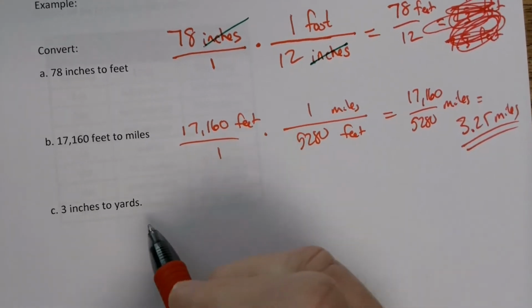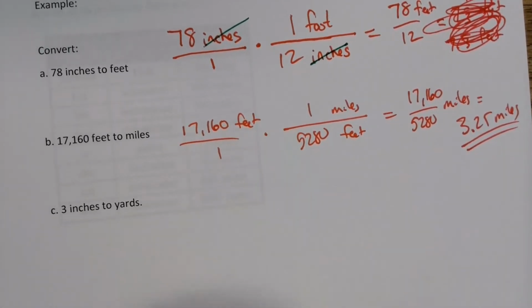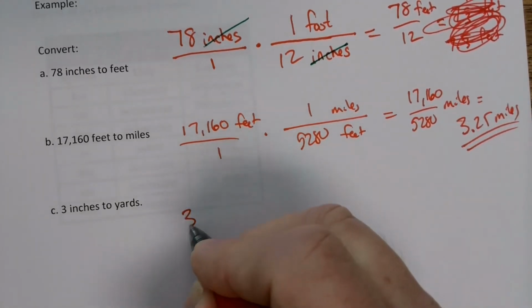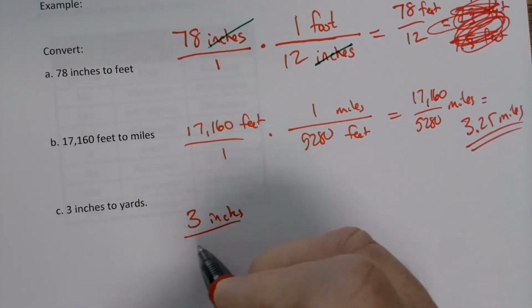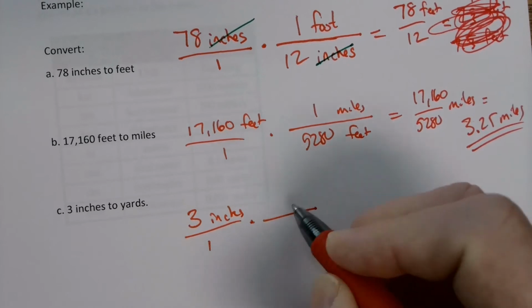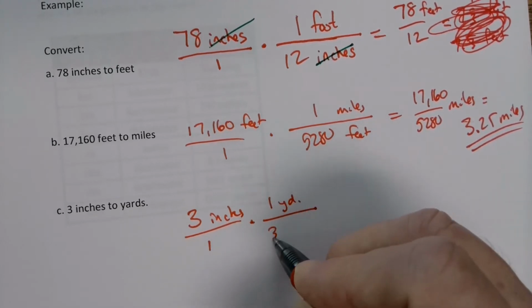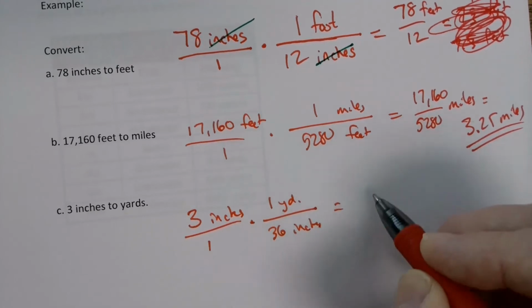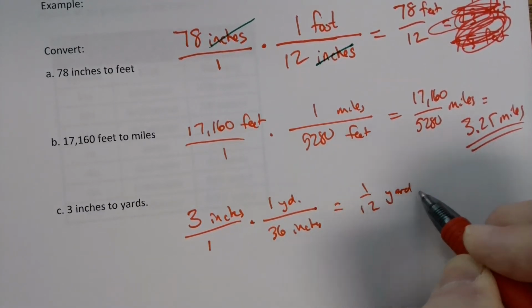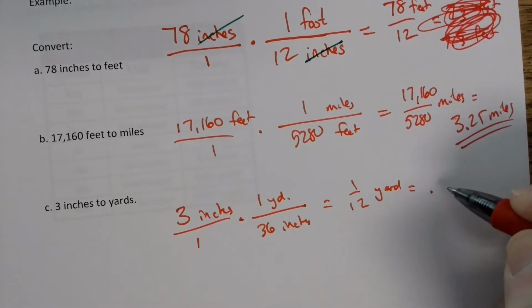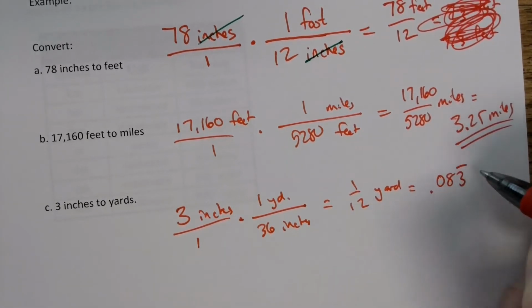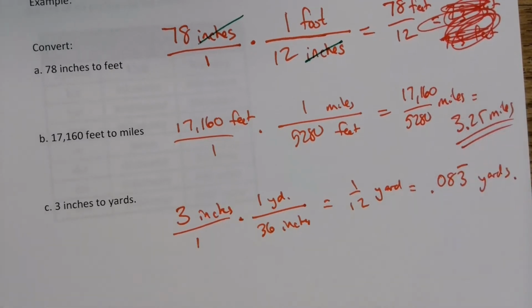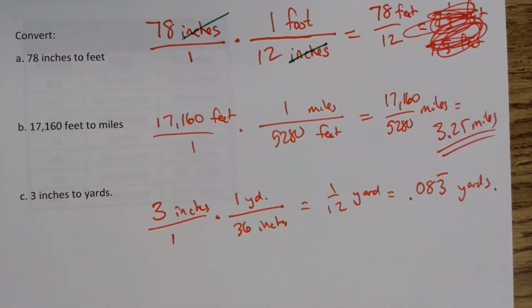All right. 3 inches to yards. This is a weird one. Who would measure something that big in yards? It doesn't make sense, but we could do it. 3 inches. 1 yard is 36 inches. I do know that that is 1/12 of a yard, which is 0.083 repeating yards. Did I get one right? 1 divided by 12. I got 1 correct.